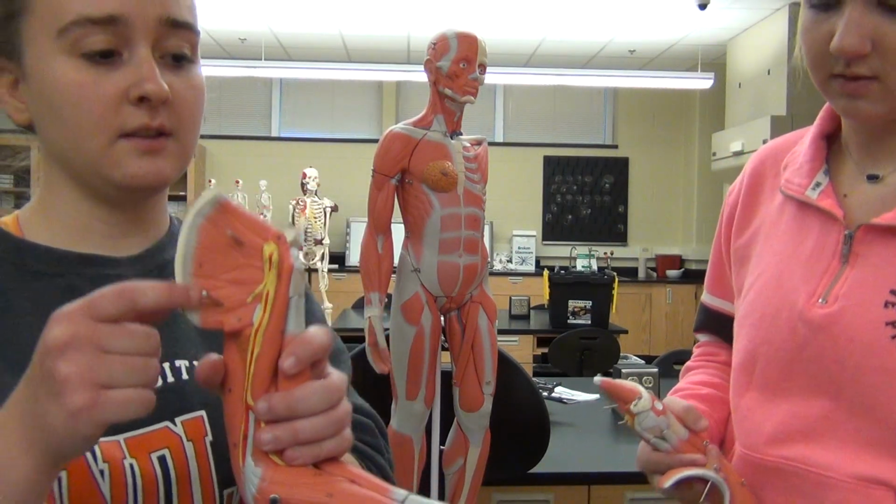Next is the subscapularis, which is right here. The origin is the subscapular fossa of the scapula, and the insertion is the lateral tubercle of the humerus, and the action is it rotates the arm medially.